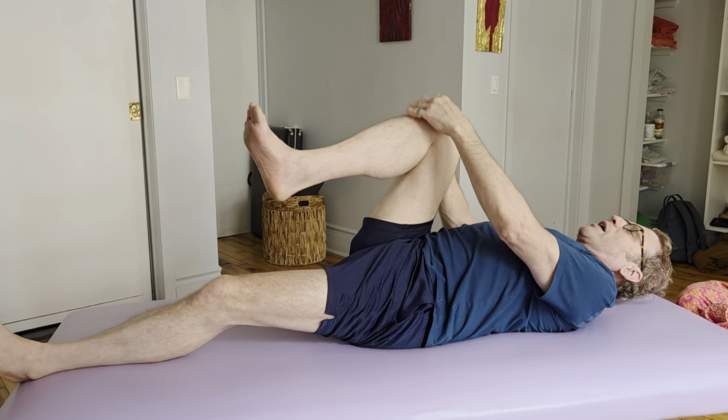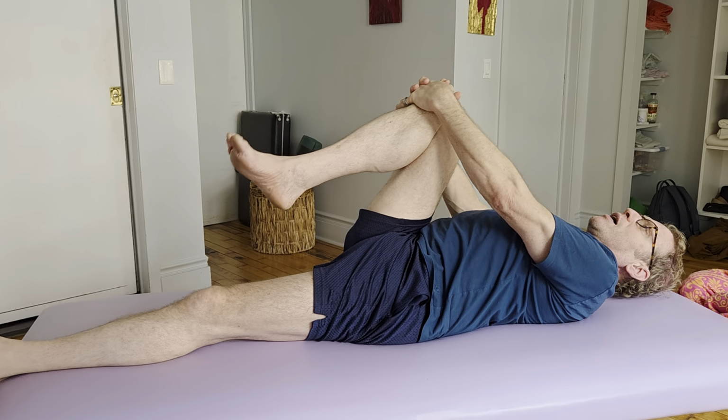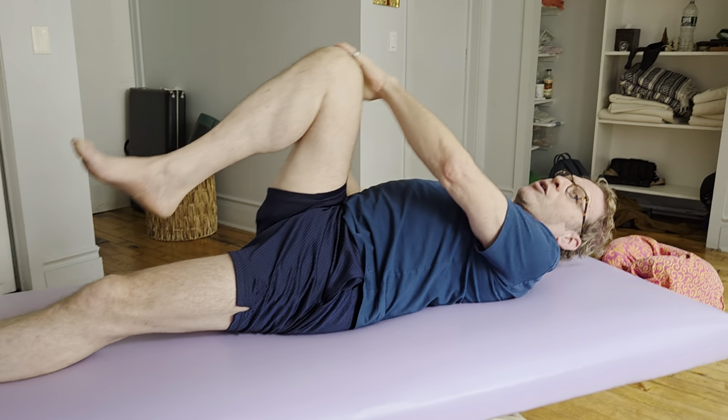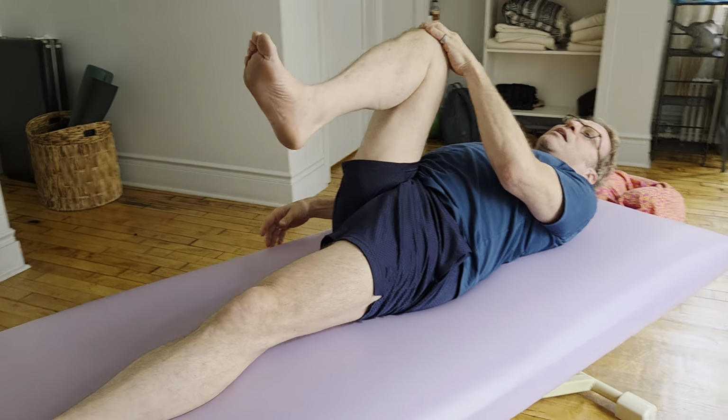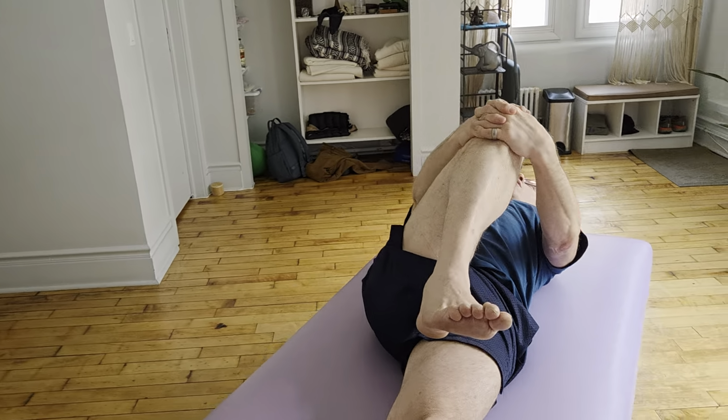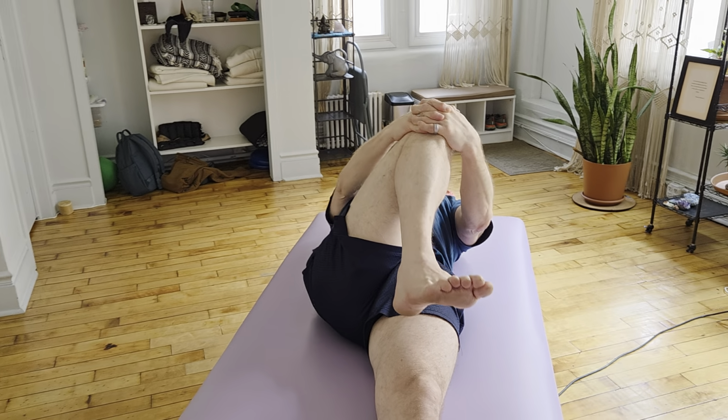So for that, you'll take your leg up and interlace your fingers on the far side. Then you're going to take your knee on a diagonal. It's not like this, and it's not like this. It's in between over here. And then I can move my leg around a little bit in this position.